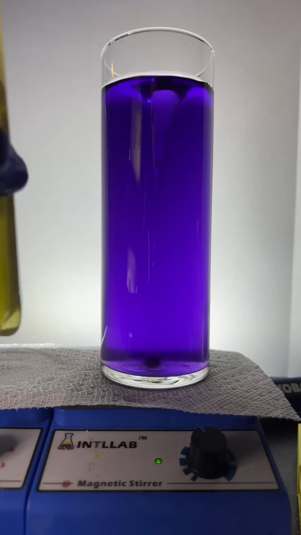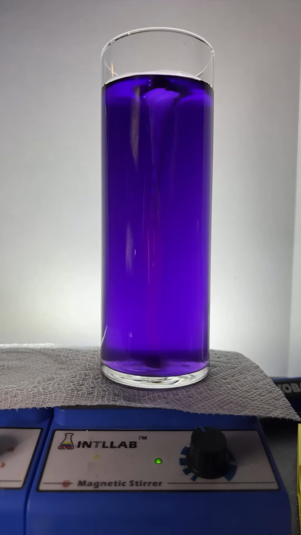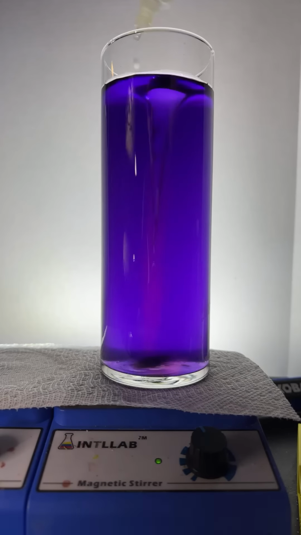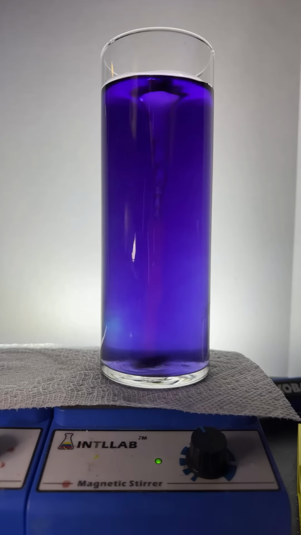So here we go. Let's add some hydrochloric acid to this here. There's one drop. Here's another drop. I'm adding hydrochloric acid. It's the same acid that's found in your stomach. I'm adding it to this bottle over here on the right. There we go. There's another.